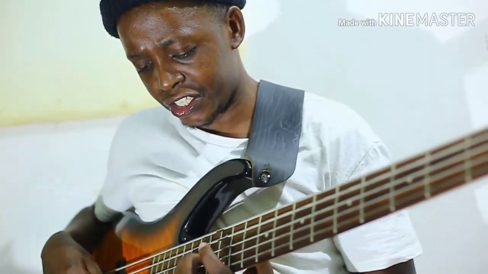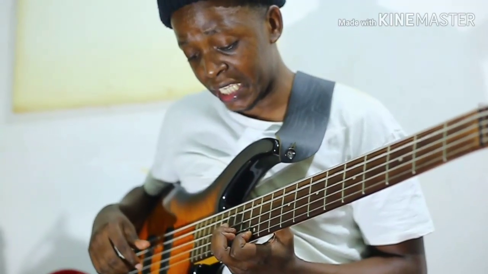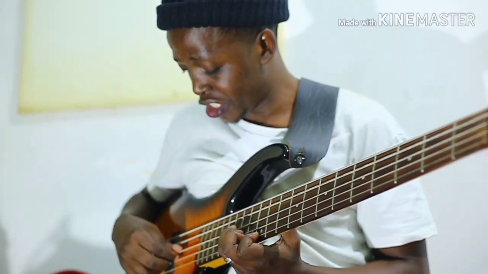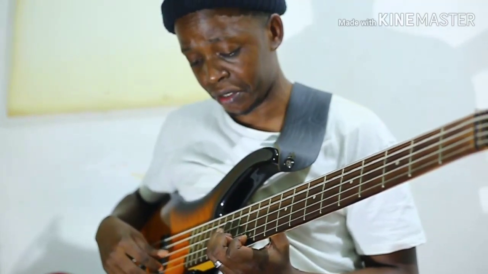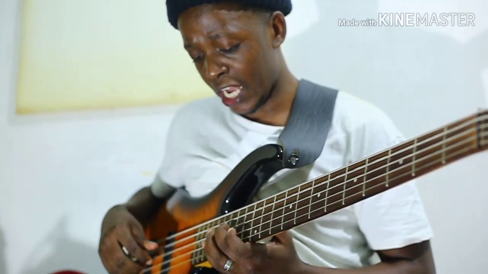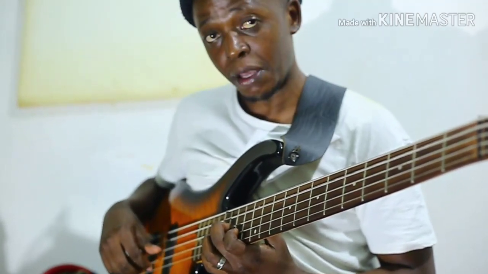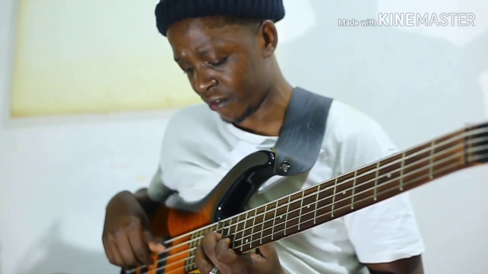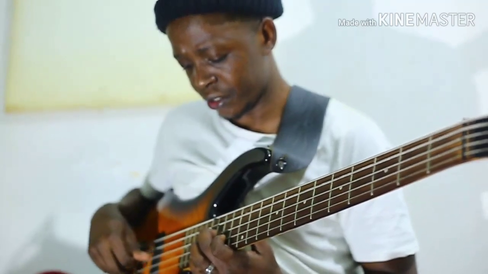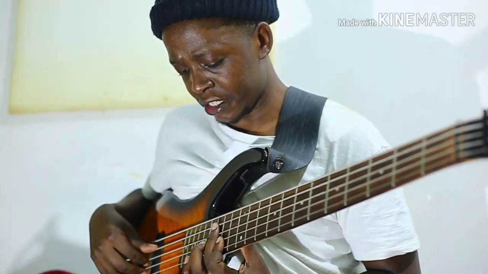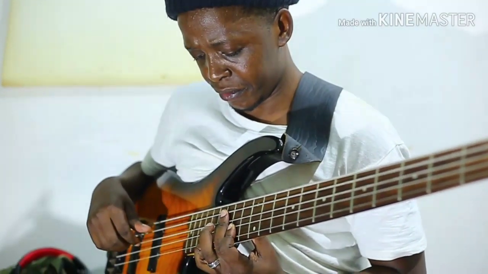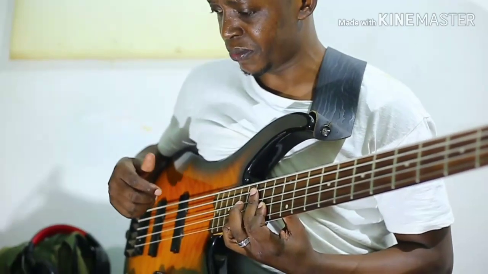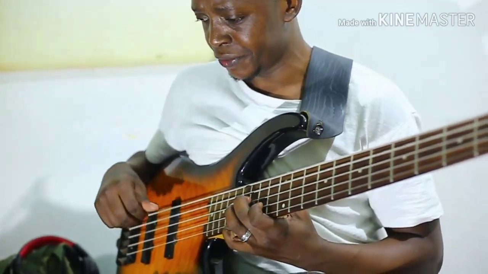And so this is a C. You can play it in this shape using the A string, or you can play it in this shape. But here you have to omit the 5th, because you would play this, but it's not so good. So this is C.